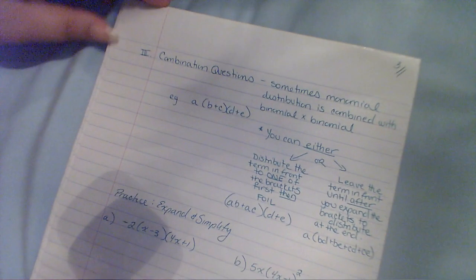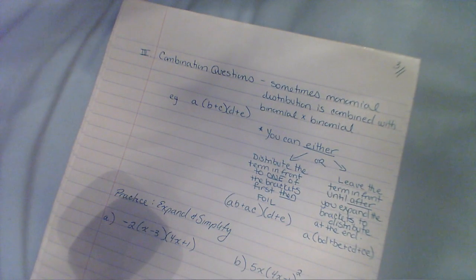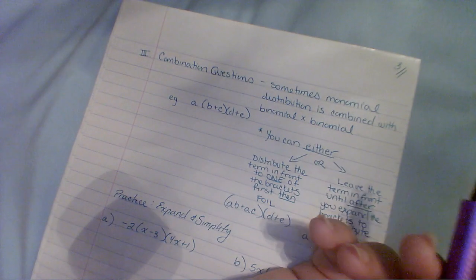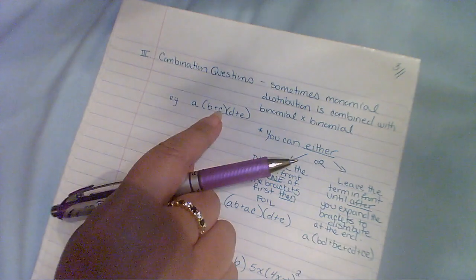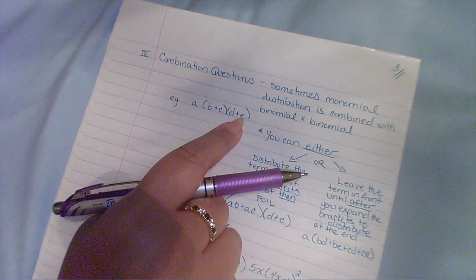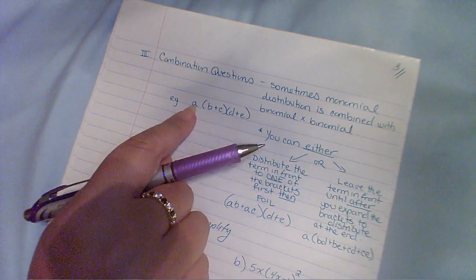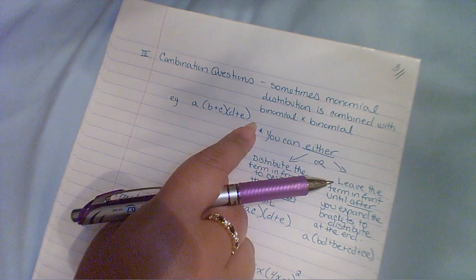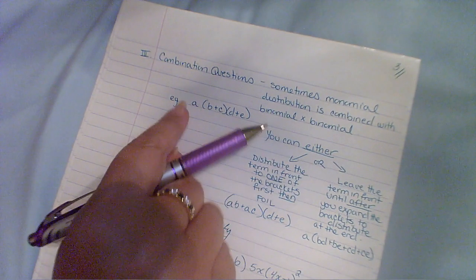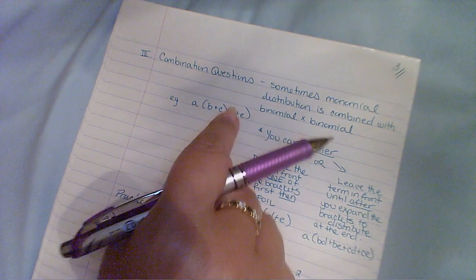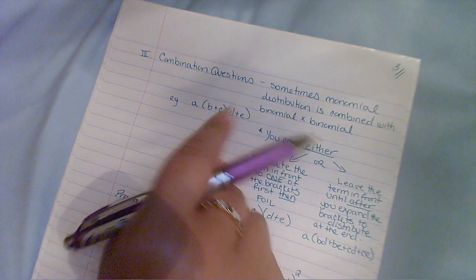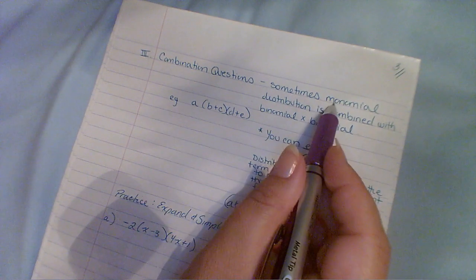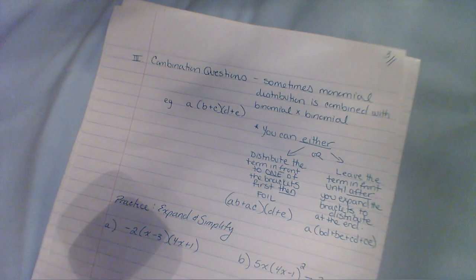We're now going to look at what happens when we combine these different aspects together. I'm calling them combination questions, where sometimes it's not only a bracket times a bracket, or something in front times a bracket. Now it's something in front times a bracket times a bracket. So sometimes you have a monomial in front of a binomial times a binomial. Okay, so sometimes that's what happens in a question.